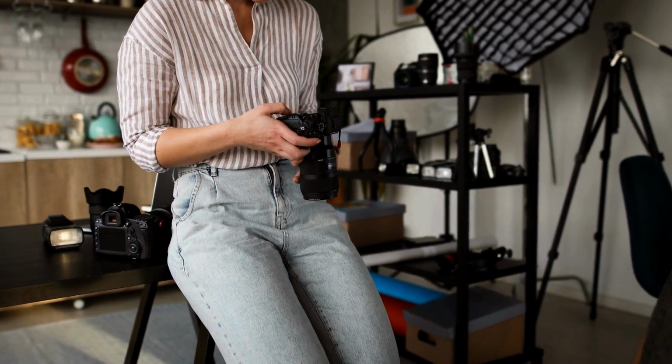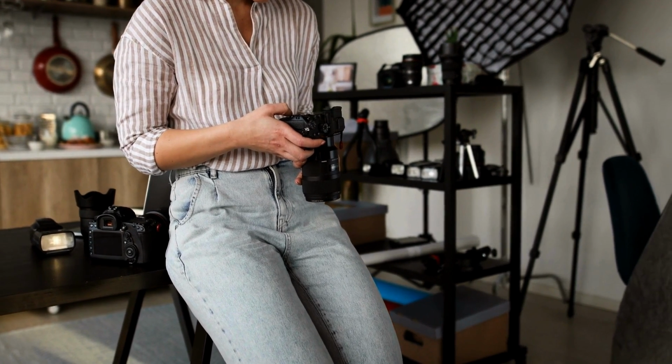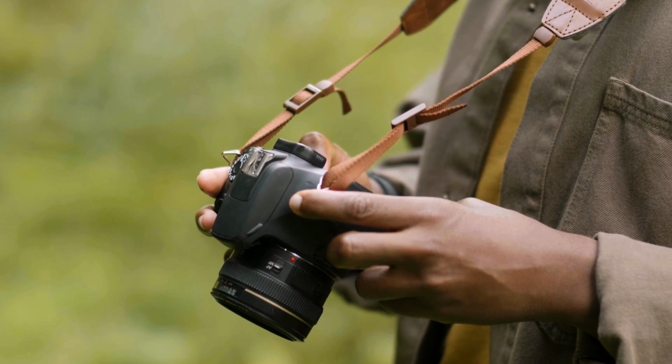And the great thing is, what I'm going to be showing you today, you can apply to any camera. So regardless of whether you're shooting on a Nikon, a Canon, a Fuji, a Sony, a Pentax, or whatever, you'll be able to take what you're about to learn and apply it to your own camera. So let me show you exactly how photography works.